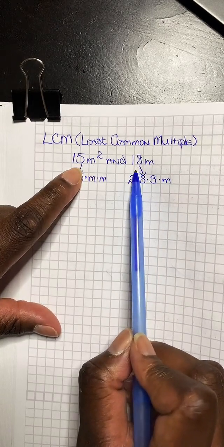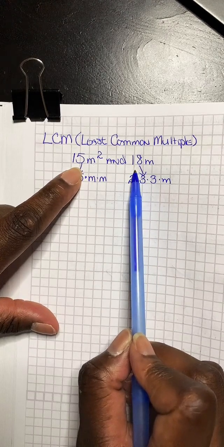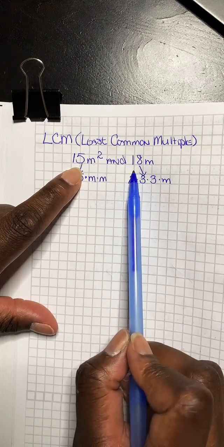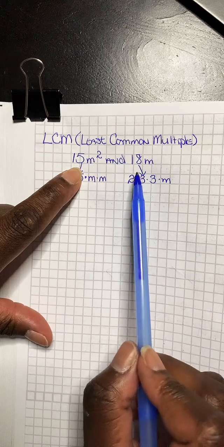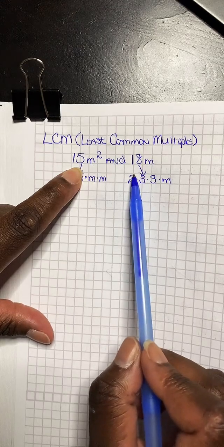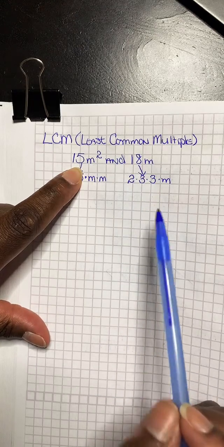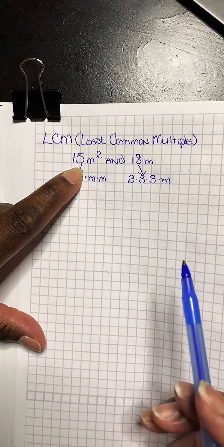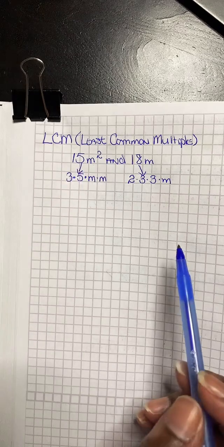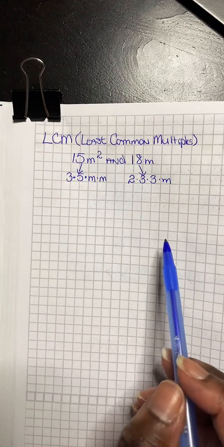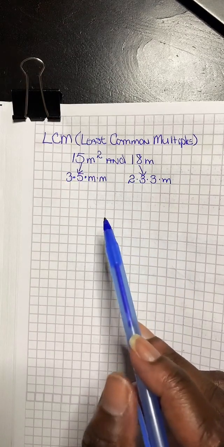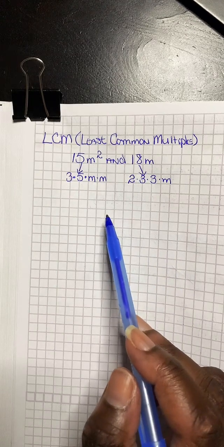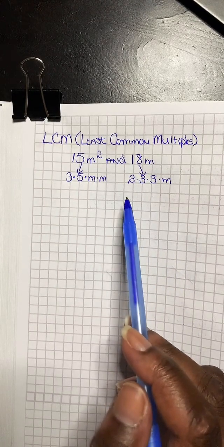You can do it that way, but that's going to require people to know their multiplication tables. They have to know what 15 times 2 is, past the 30, what's the next one? 45, what's the next one? And then you keep going, right? So we could do that.